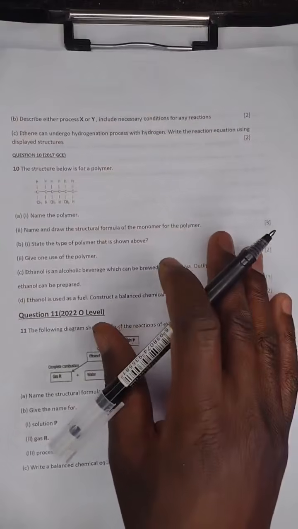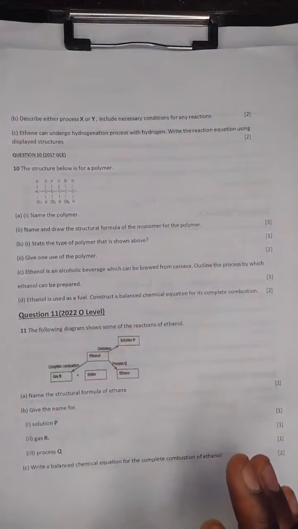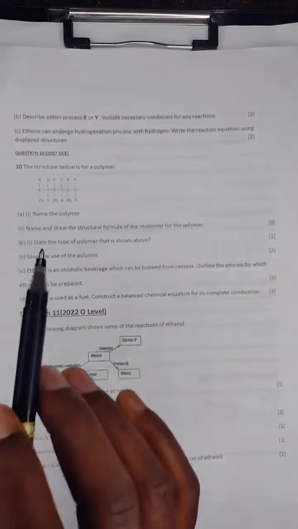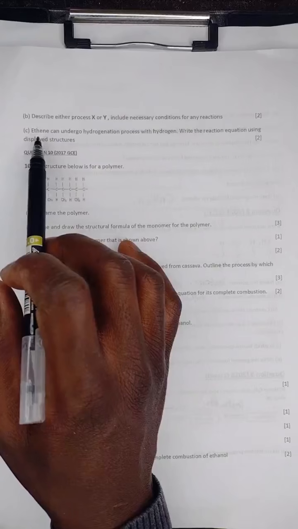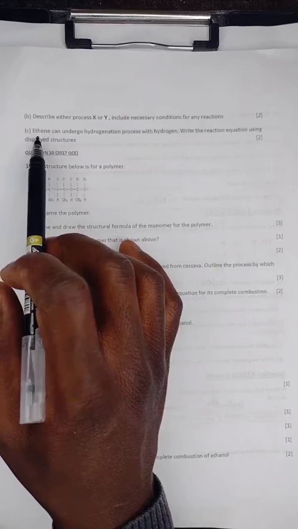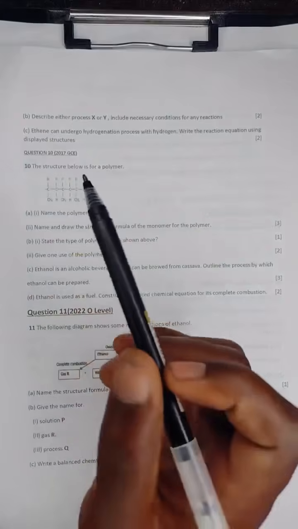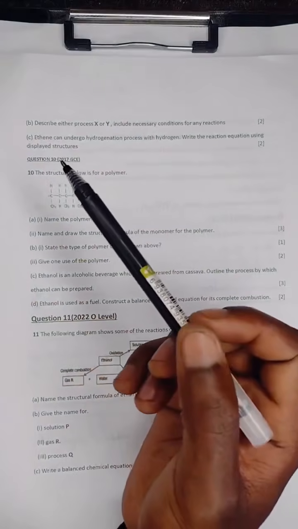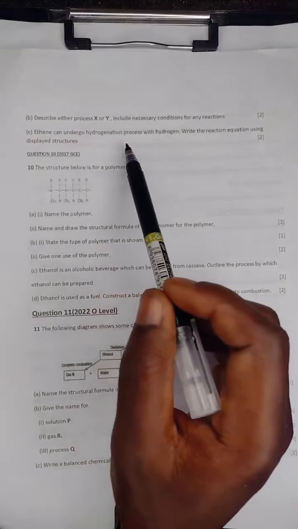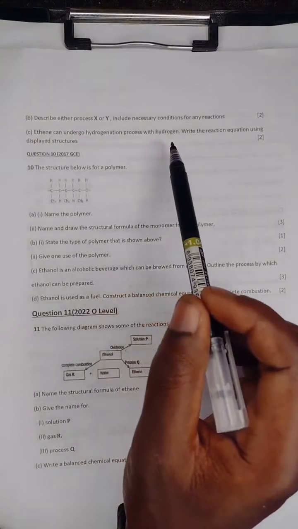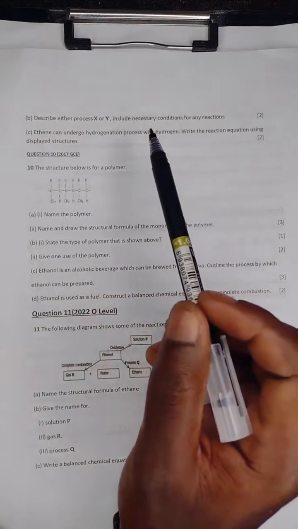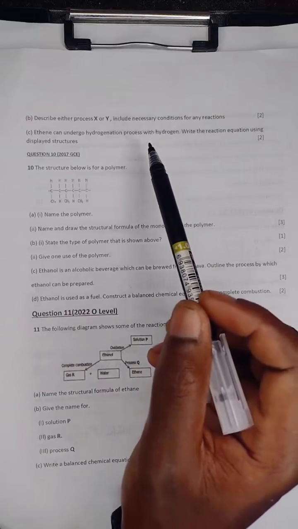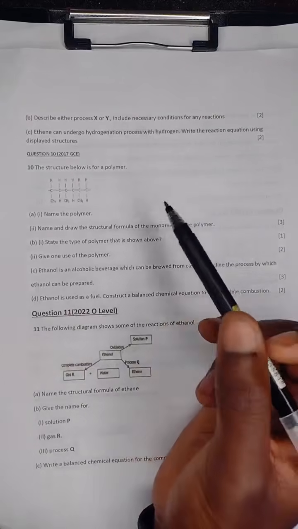Okay. So we continue with the question, that is question 9. This time around we are answering the question on C. Ethene can undergo hydrogenation process with hydrogen. Write the reaction equation using displayed structure.